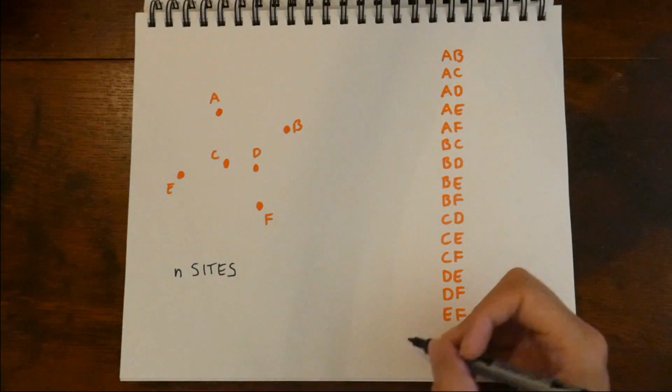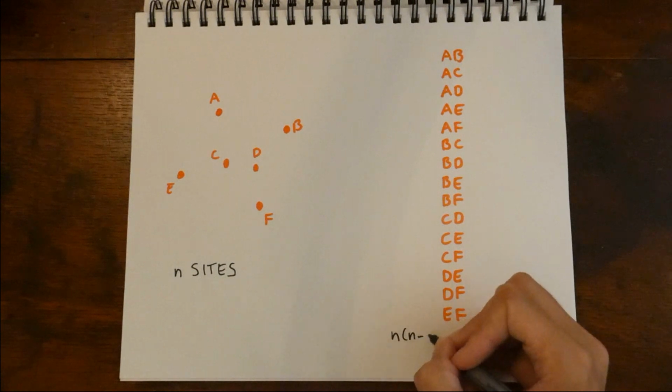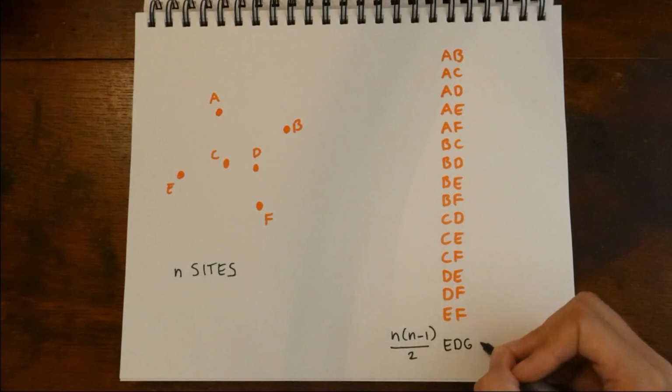So that's in the order of n squared edges. Or to be precise, it's n times n minus 1 divided by 2 edges. And so in this case, n equals 6, and so the number of edges is 6 times 5 divided by 2, which is 15 edges. So then for each edge, we will try to add it to our existing graph. But to do that, we'll need to test whether it intersects any of the edges we've already inserted.